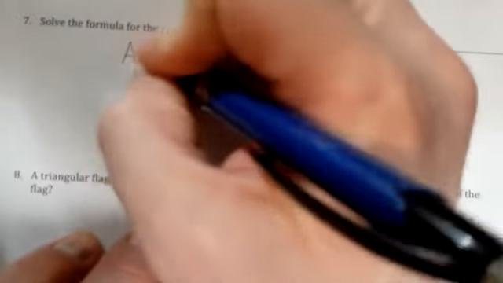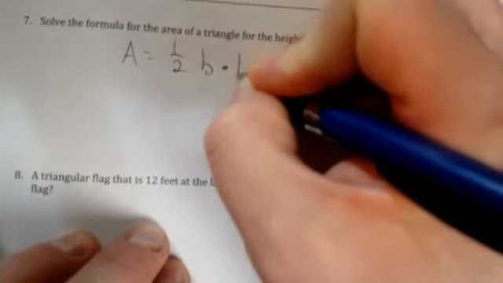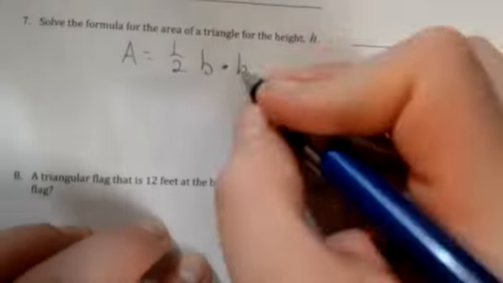Solve the formula for the area of a triangle for the height h. So back to the area of a triangle. We've used it a few times. We're going to use it once more, I think. Area is base times height. And we want to solve it for h.